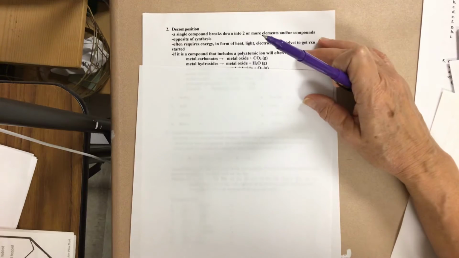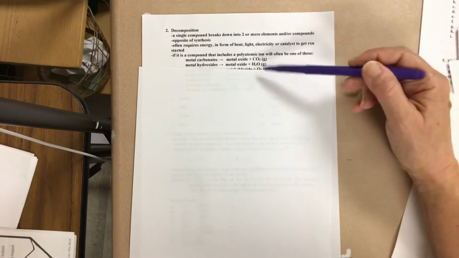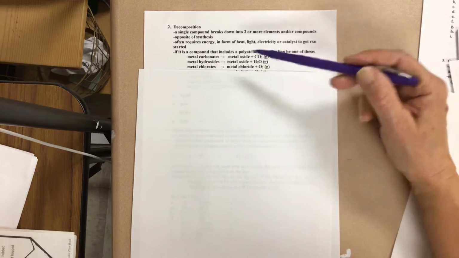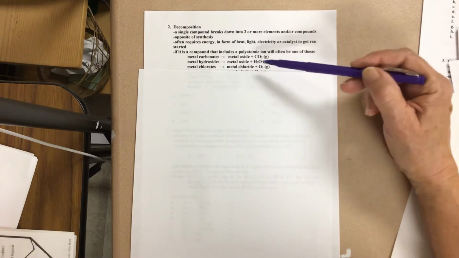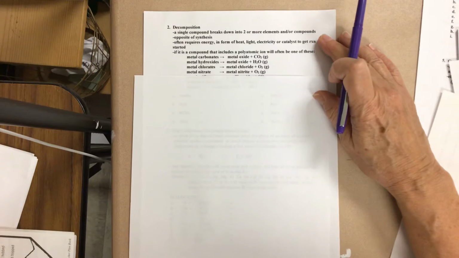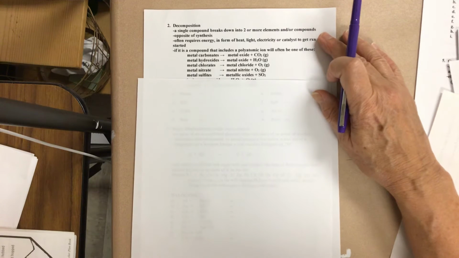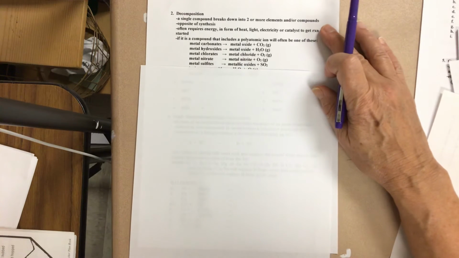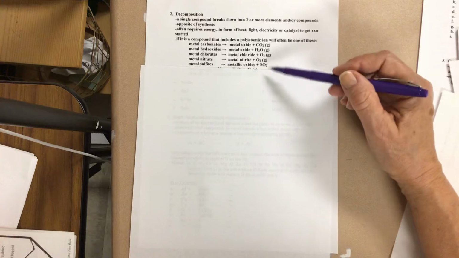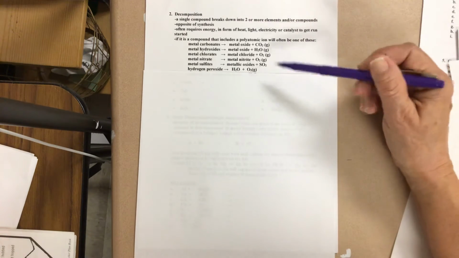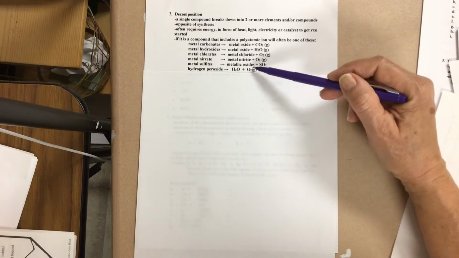If it's a metal hydroxide, it will break down to a metal oxide and water, which will be in the gaseous form. Metal chlorates will break down to metal chlorides plus oxygen gas. Metal nitrates will break down to metal nitrites and oxygen gas. Metal sulfites will break down to a metallic oxide and sulfur dioxide, SO2. Hydrogen peroxide will break down into water and O2 gas.